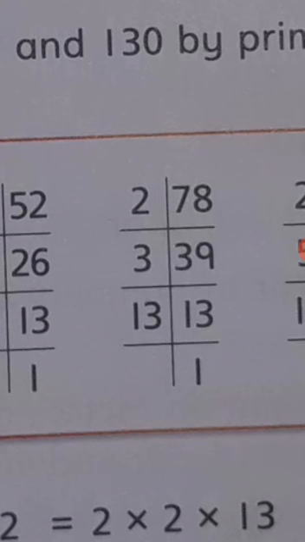Now it will become 13, and 13 comes only in its own table and in no other table. 13 1s are 13.